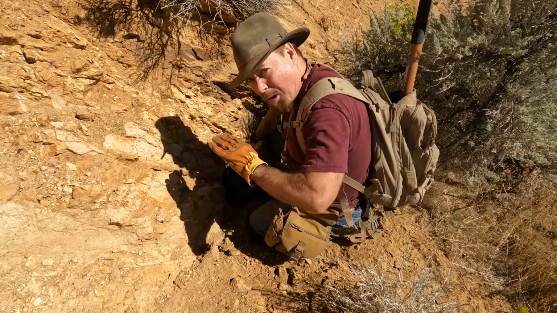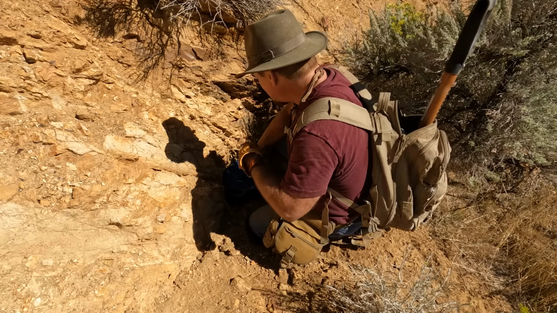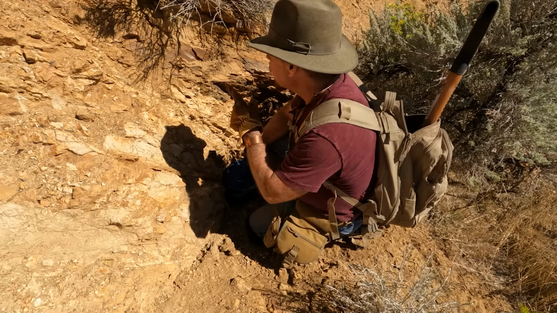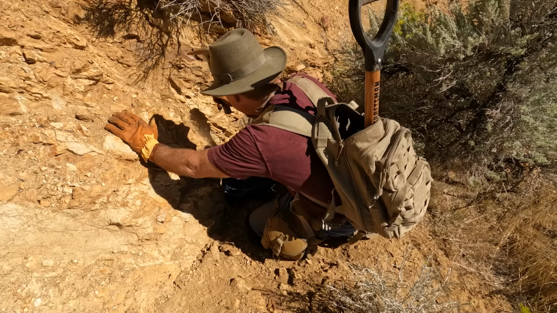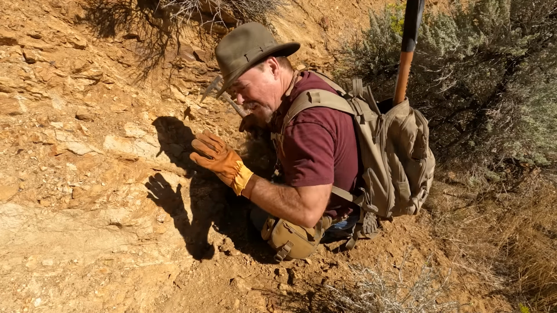Now, real quick, when you're sampling these low deposits, bring a finer screen than what I'm using here. I'm using like a 1/4 inch. You should bring like a 20 mesh screen, because this stuff's probably gonna be really fine. And I'm doing a channel sample across. And don't worry, I got my safety squints on.